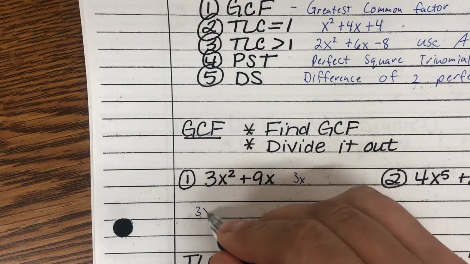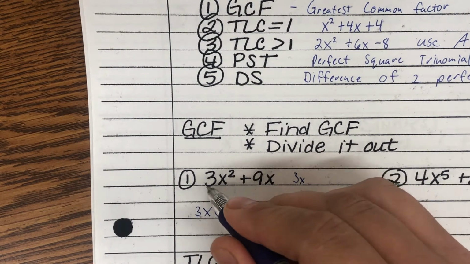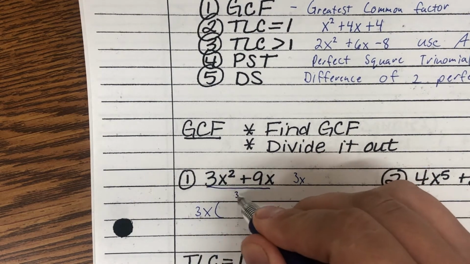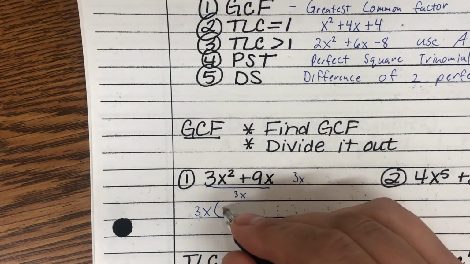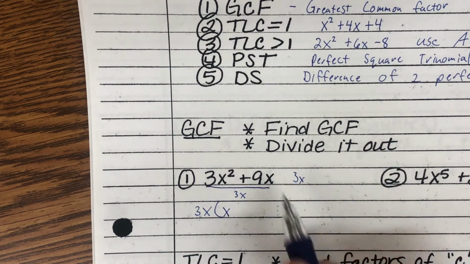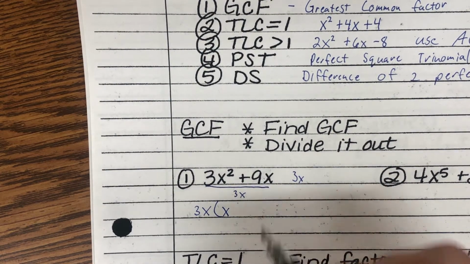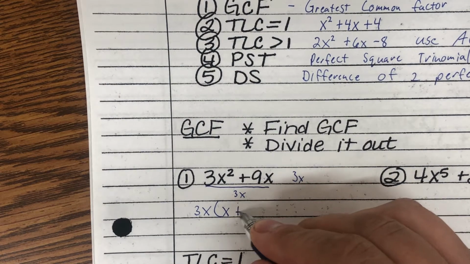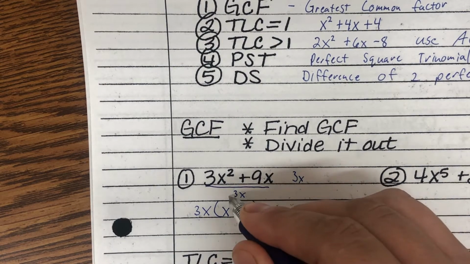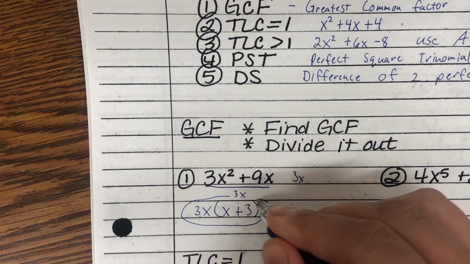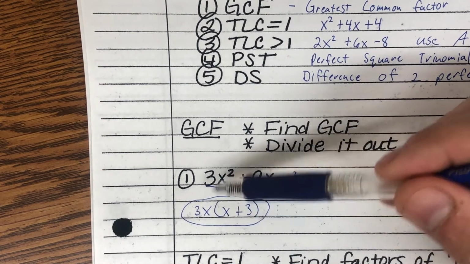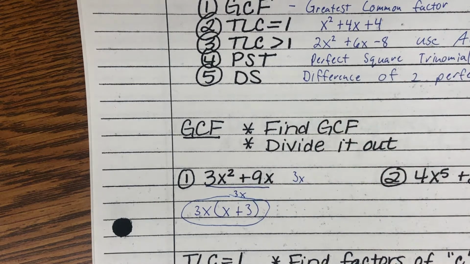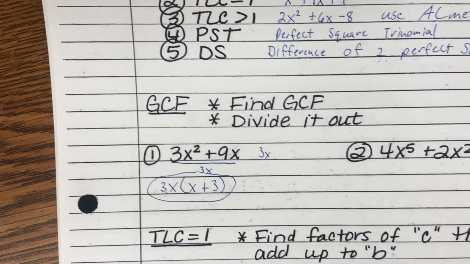So 3x goes outside the parentheses, divide both terms by 3x. 3 over 3 is 1. X squared over x is x. And then 9 over 3 is 3. The x's cancel. X plus 3. Now, if you were to distribute this back out, you'd end up with the same exact thing. Check your work. 3x squared plus 9x. Okay? Factor out the GCF.